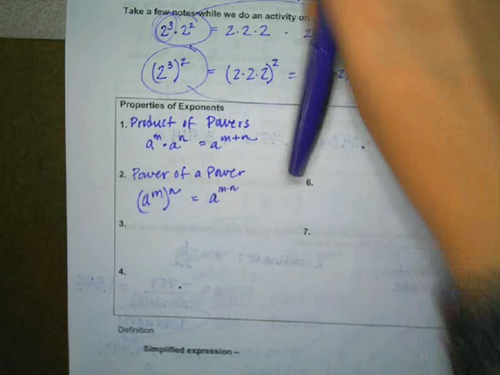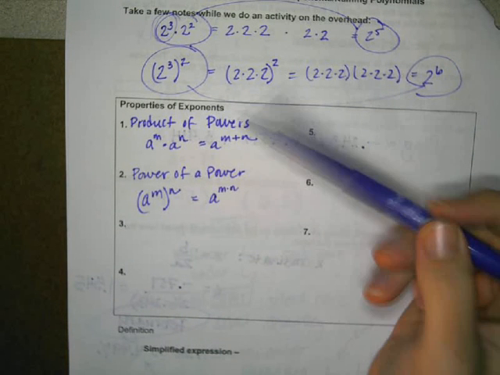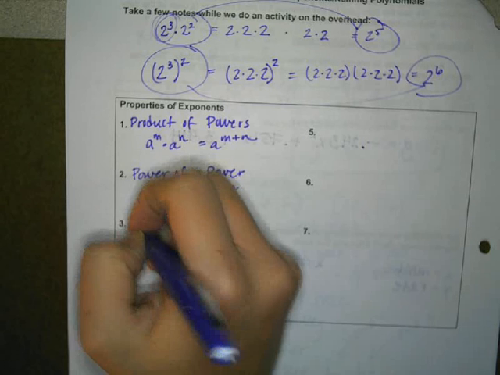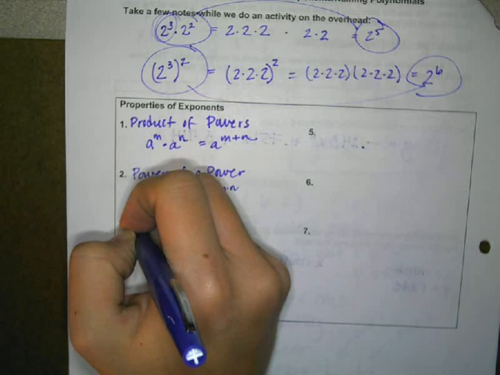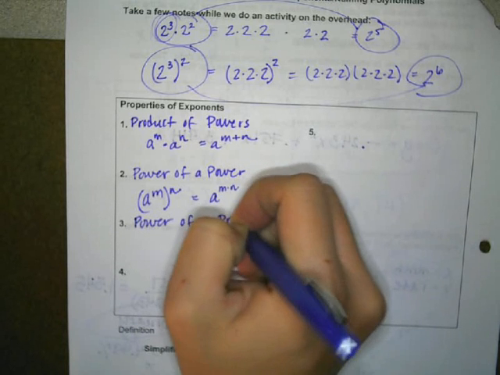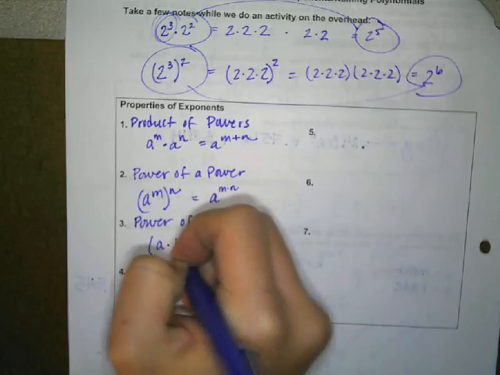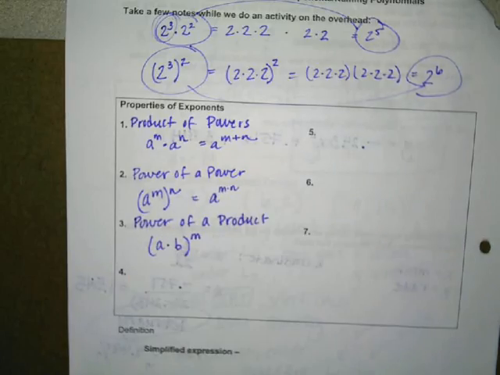Now, I could show you a similar pattern for every one of these, but we're just going to list the next couple of them. You have a product of powers, you have a power of a power, you also have a power of a product. That means you're multiplying two different things and then that's raised to a power. Does anybody remember what we do with that power to simplify? Good. Yeah, distribute. You've already done this in the class.